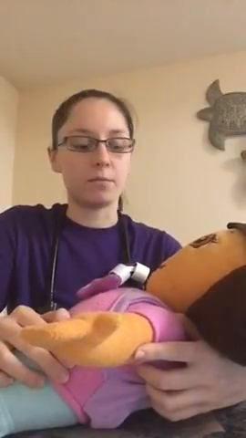Moving on to the abdomen, I'm looking at the symmetry of the abdomen. It could be either rounded or flat, depending on the person's body size and shape. I'm looking to make sure that the skin is intact. I'm looking for any abnormal pulsations, any hernias around the umbilicus or in the inguinal region.